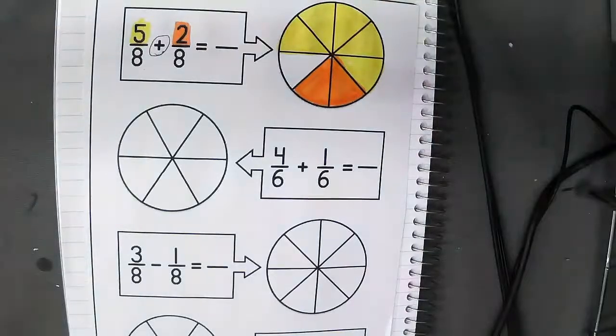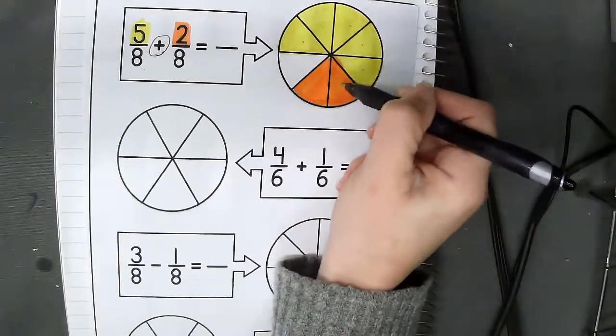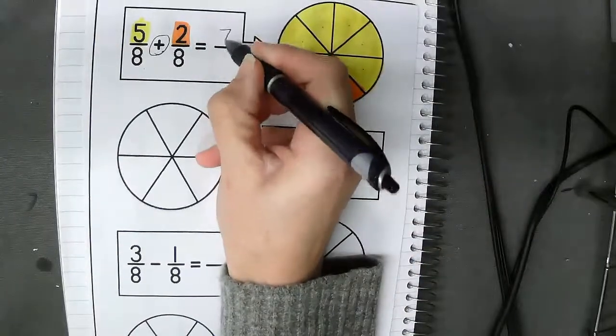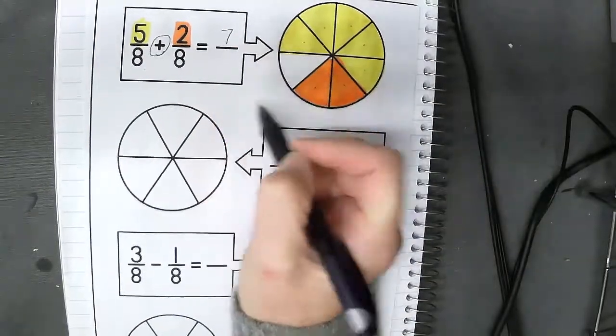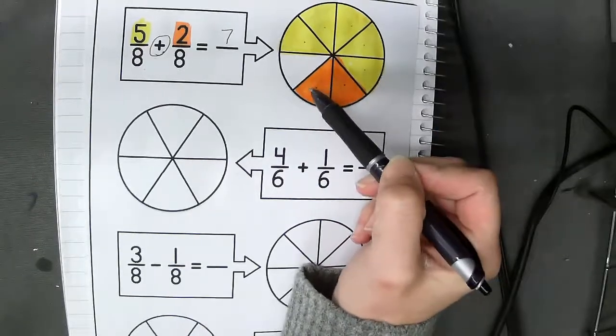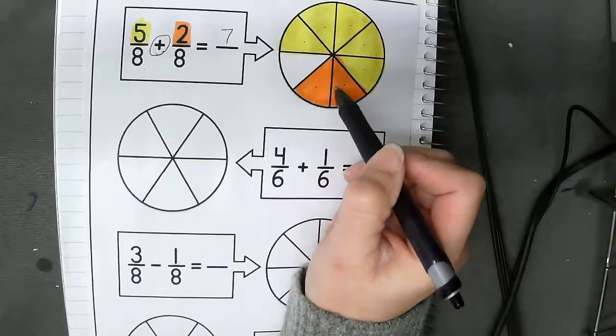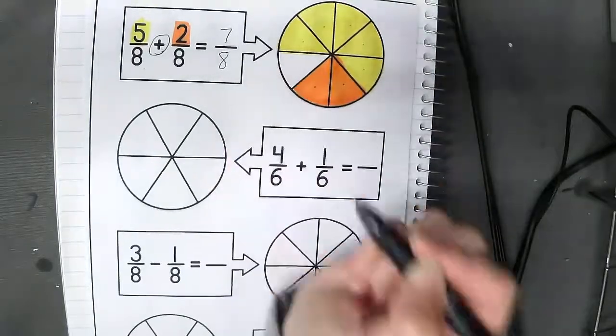And when we add 2 more, then we're going to count. 1, 2, 3, 4, 5, 6, 7. 5 plus 2 is 7. And because we're dealing with a circle that has 8 things equally divided, we keep this same denominator, 8.